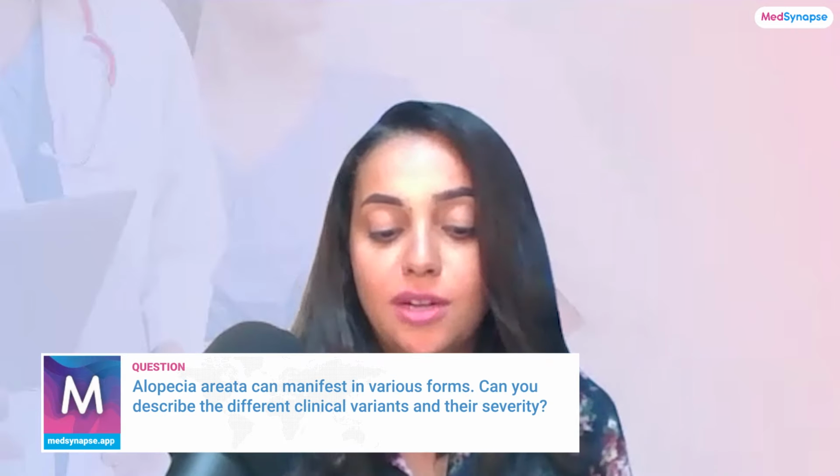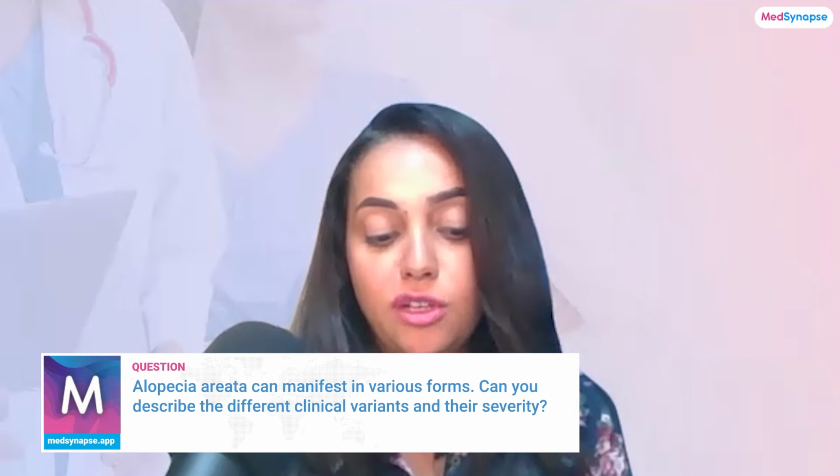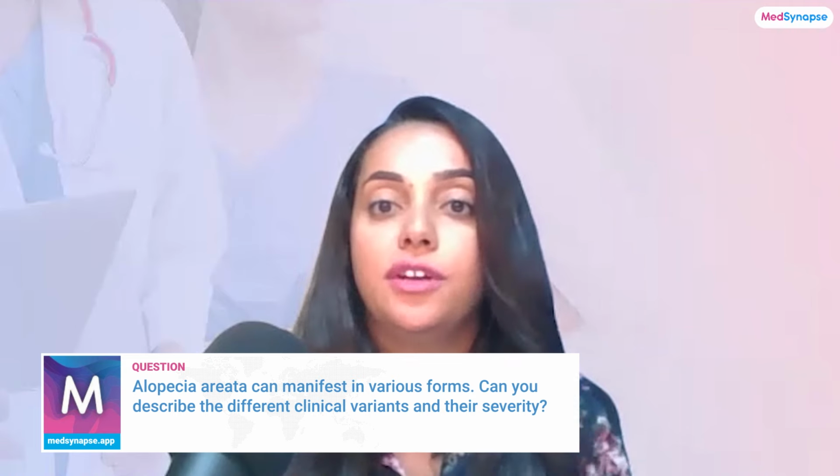Great. So, Dr. Enas, alopecia areata can manifest in various forms. Can you describe the different clinical variants and their severities? As I explained, the most common is alopecia areata vulgaris, or the common type, which is small patches. But there are other forms: alopecia totalis, which takes all the hair from the scalp, and alopecia universalis, in which the hair is lost from the whole body. Then there is ophiasis, which is loss of hair in a band behind the ears and on the occipital scalp.